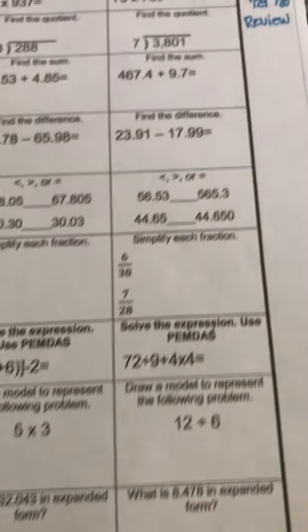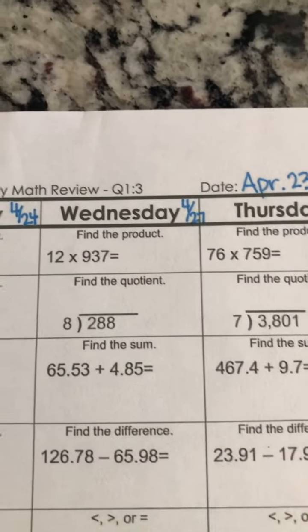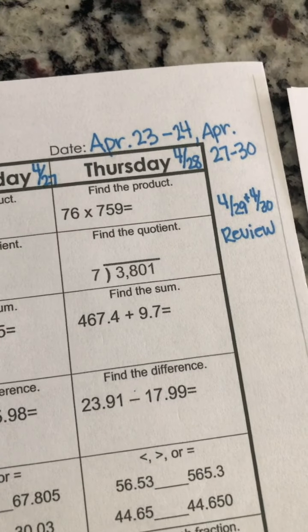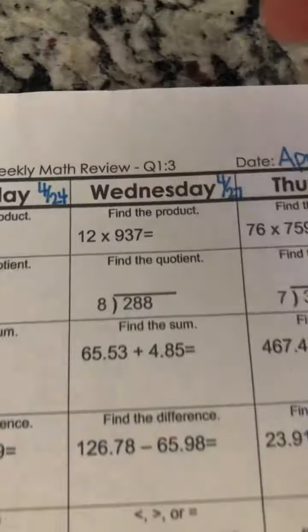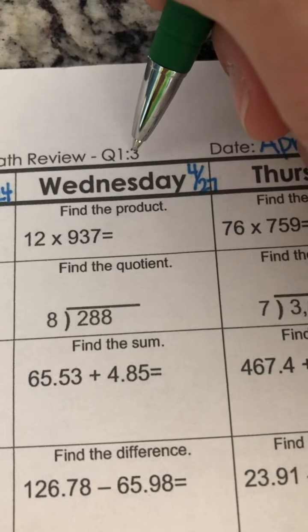We are going to be doing the final APK dated April 23rd through 24th and 4/29 and 4/30. So it's the one that's labeled Q1 3.